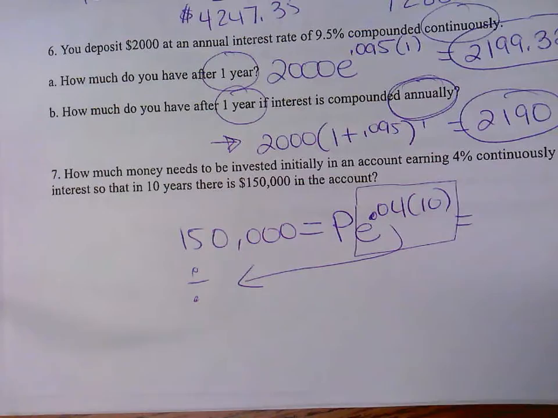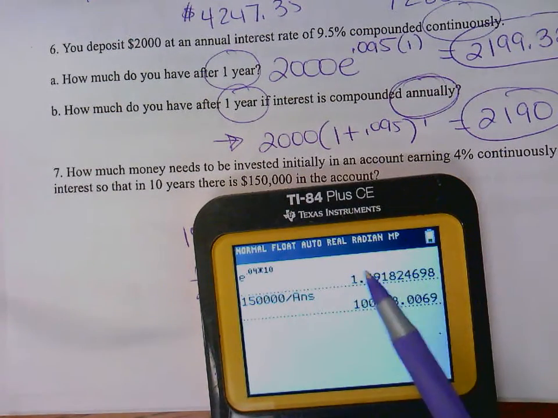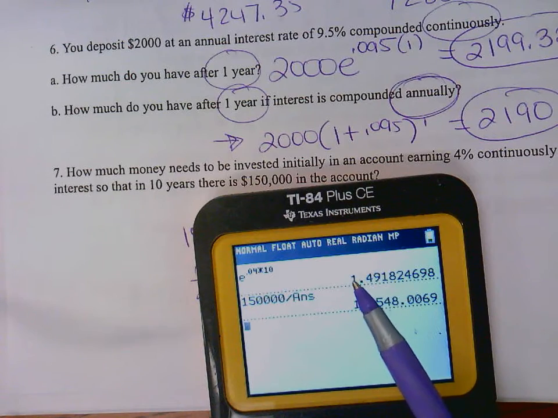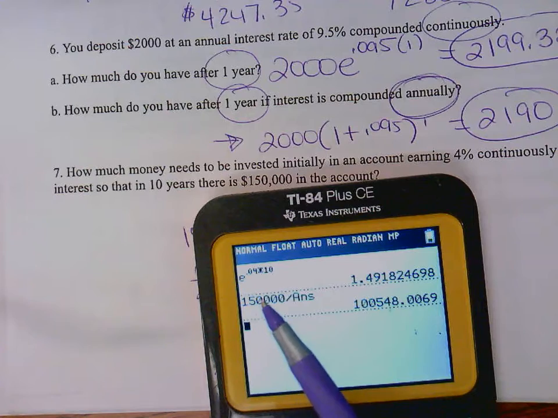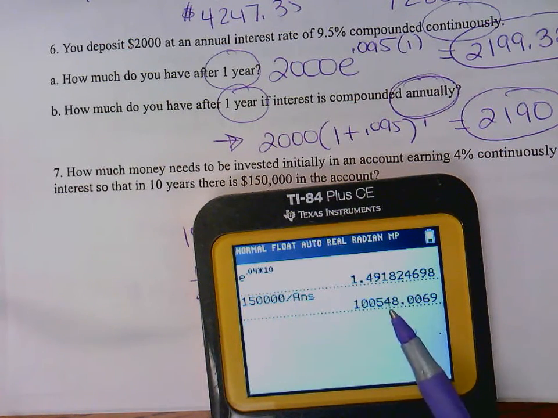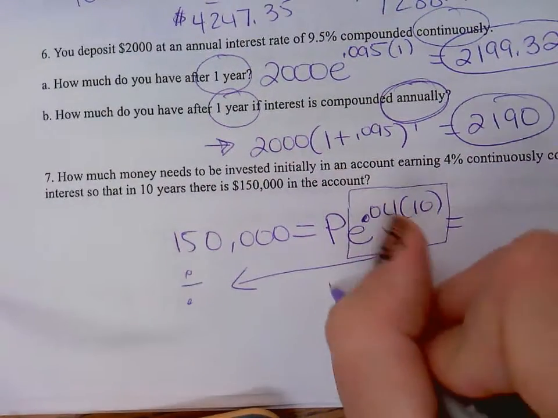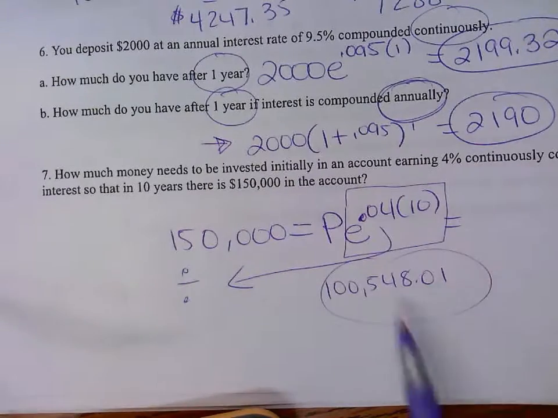Yep. When I type mine in, I hit enter. Instead of typing that 1.49 number in again, I just start typing the next part. I want to do 150,000, and then I do divided by my answer. So that's the most exact value right there. $100,548.01.